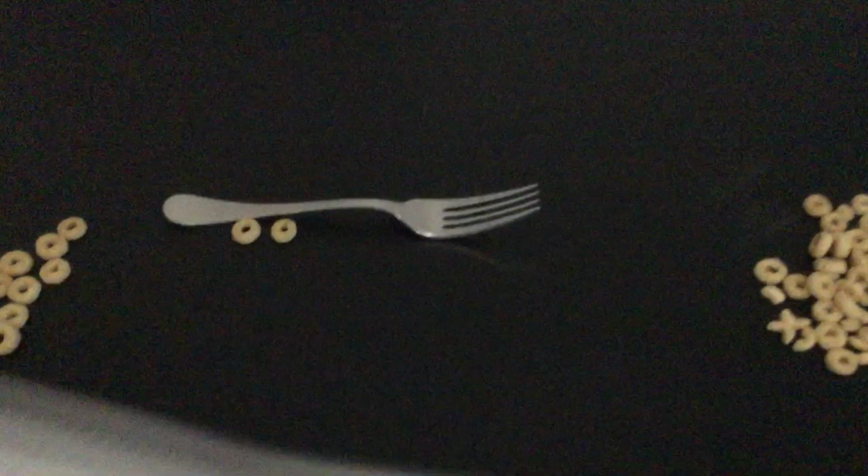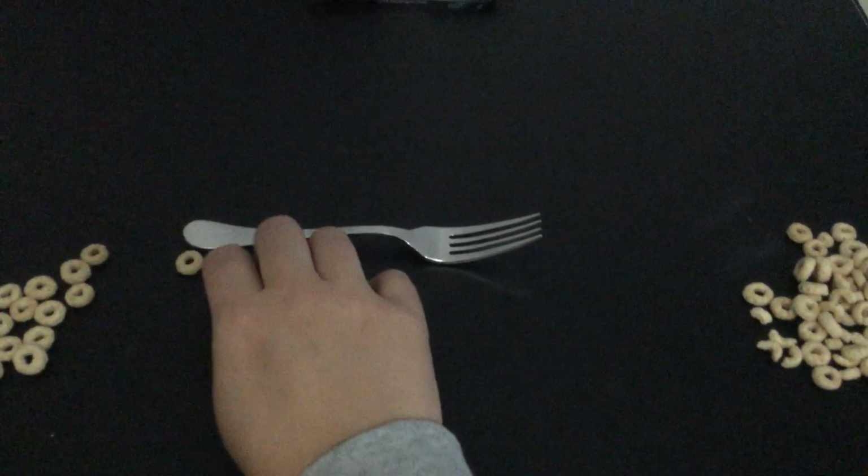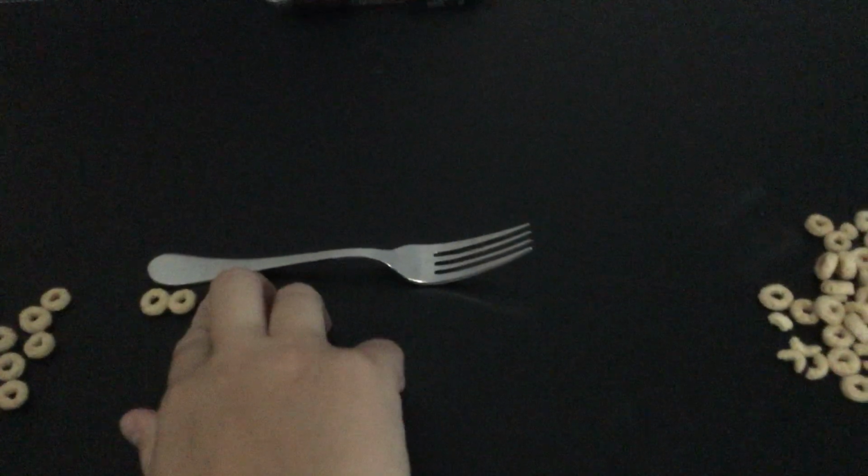So now we need to measure and find the actual measurement. So I'm going to put those back to the end. Remember, start at the end, end to end. No gaps.